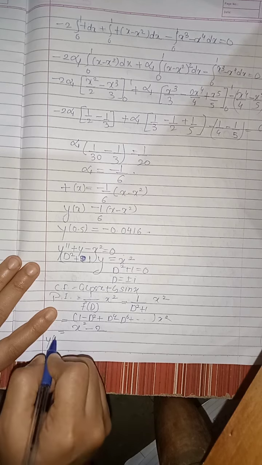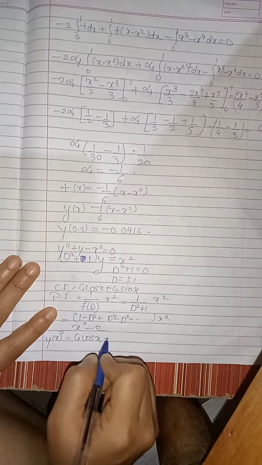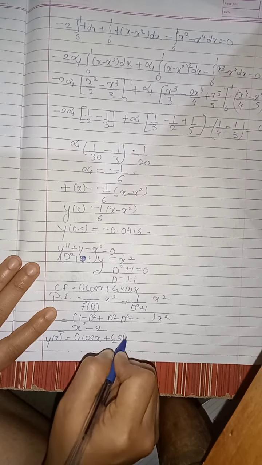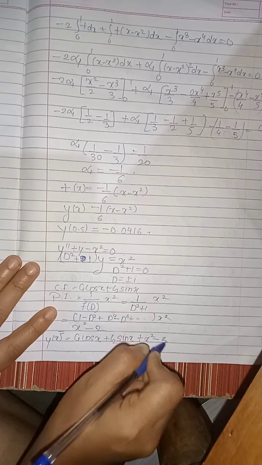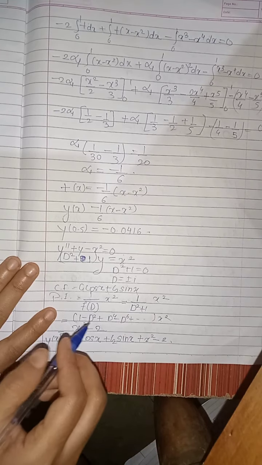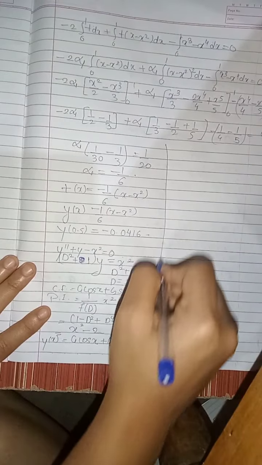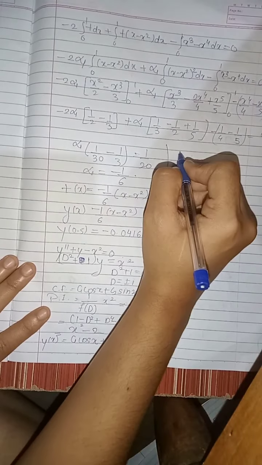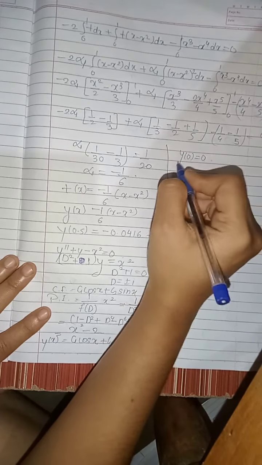So y of x, you got it as c1 cos x plus c2 sin x plus x square minus 2. Now you have to make use of the initial condition to find the values of c1 and c2. So y of 0 equals 0.